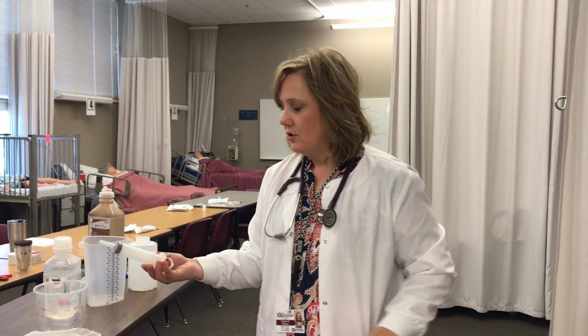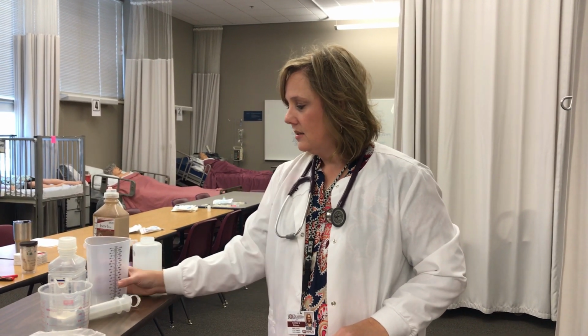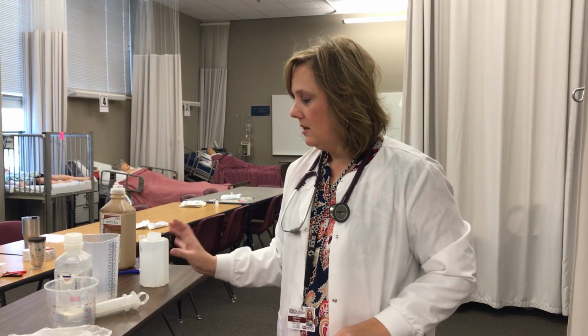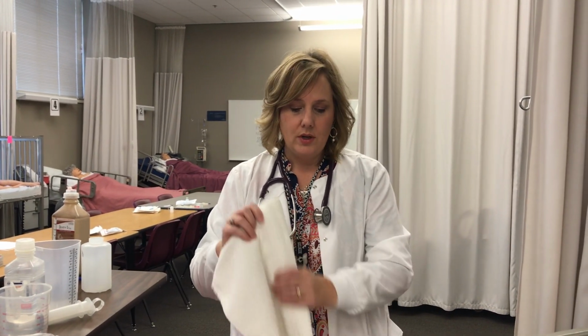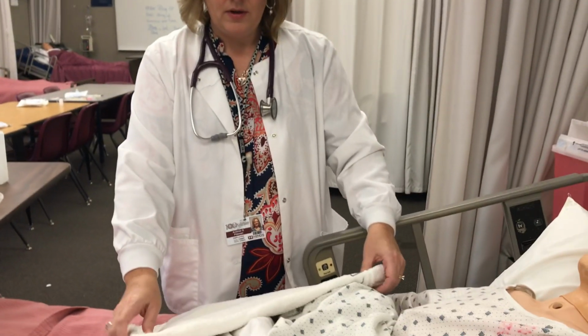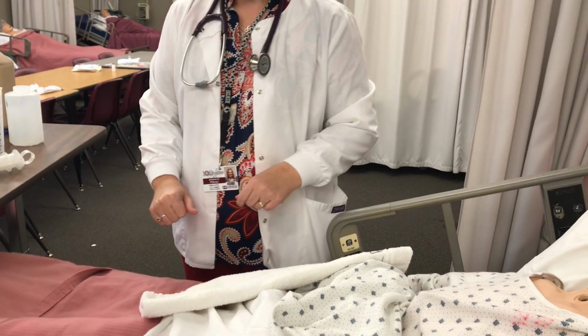It's a good idea to have all your supplies gathered before you go into the room. You'll need your syringe, you'll need your feeding, you'll need your water and some measurements, gloves, and it's also a good idea to use a towel as well, just to prevent getting the linen soiled.